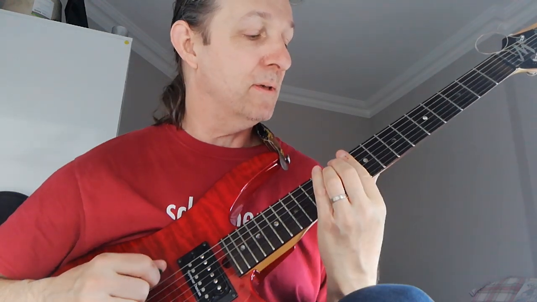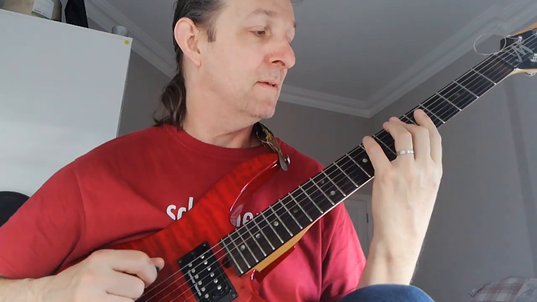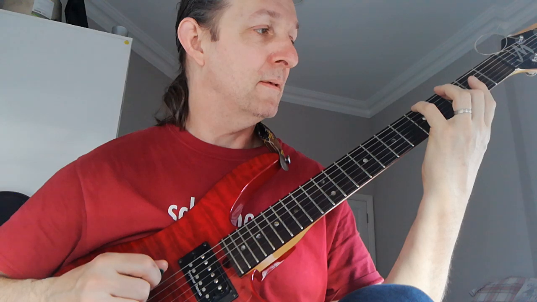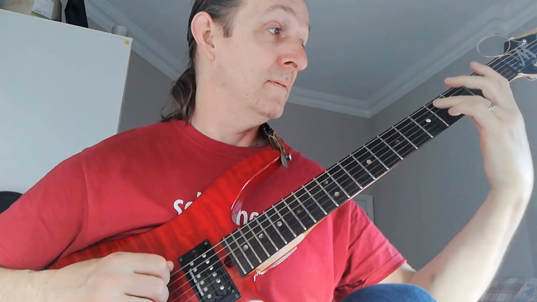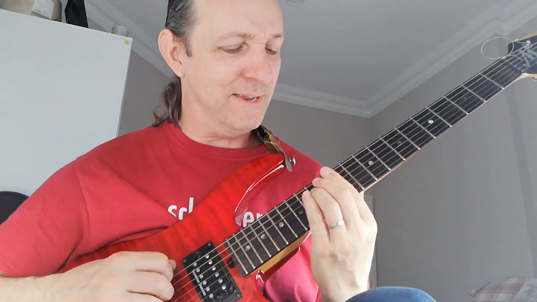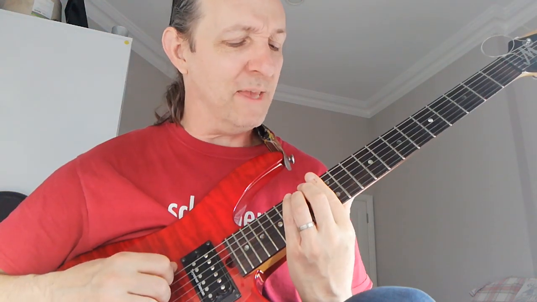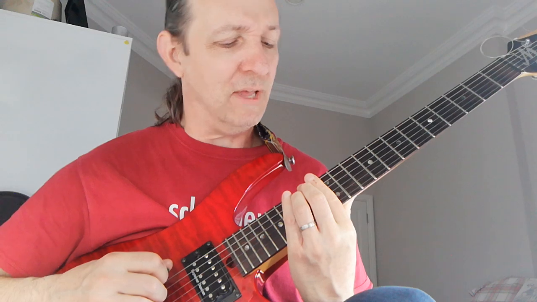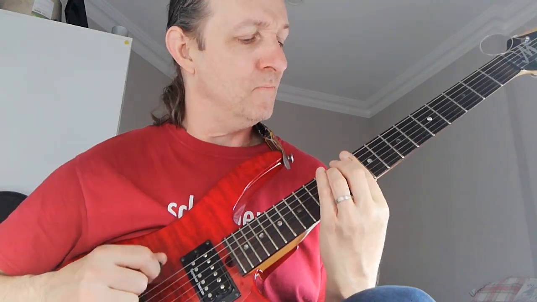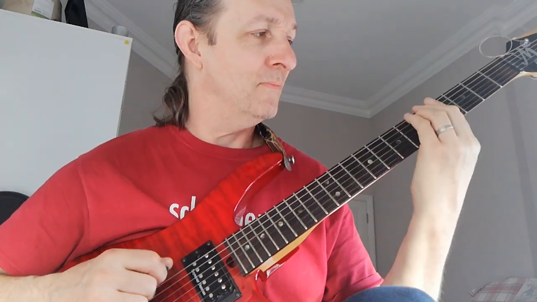So now we have resolving to a D flat. We have something that actually sounds kind of like Olivier Messiaen's work. That always struck me as something that he used to like to do quite a bit. Very common in his music.